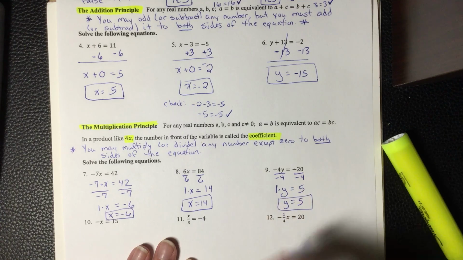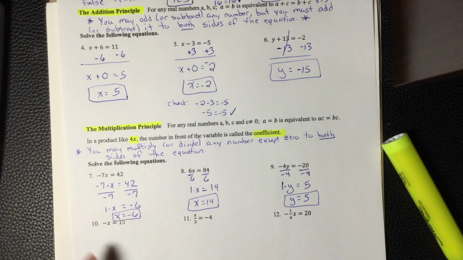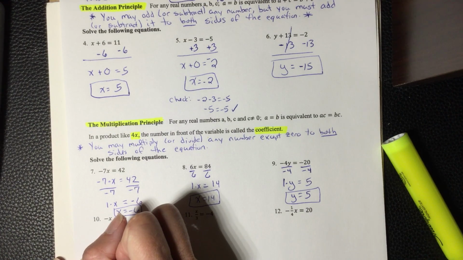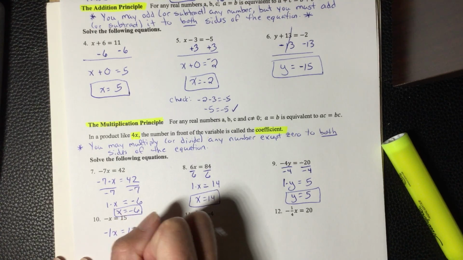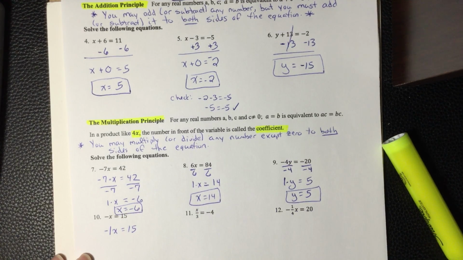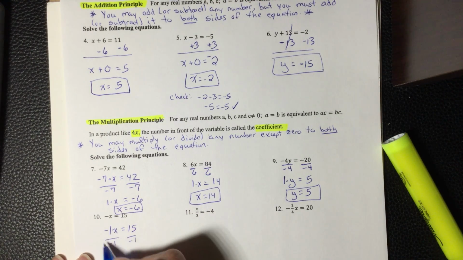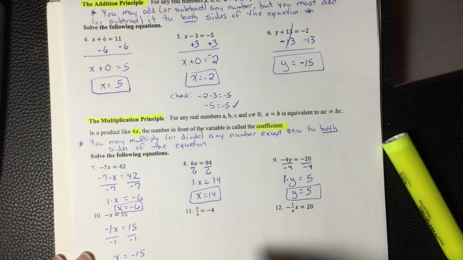So these first three were very similar because all I did is divide by the coefficient. If I look at number 10, -x equals 15, this is really a coefficient of -1. So I don't see the 1, but that's -1 times x equals 15. So if I divide by the coefficient, that's going to give me a 1, and I'm going to get x equals -15.